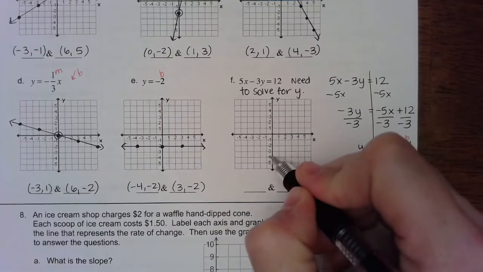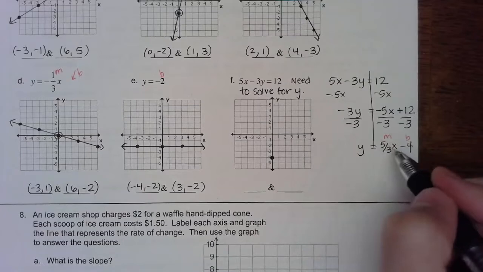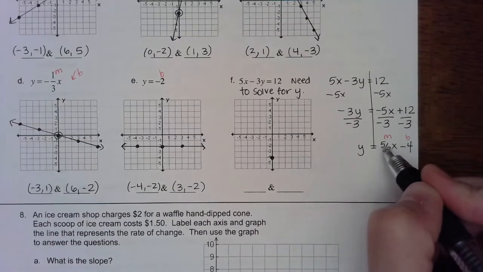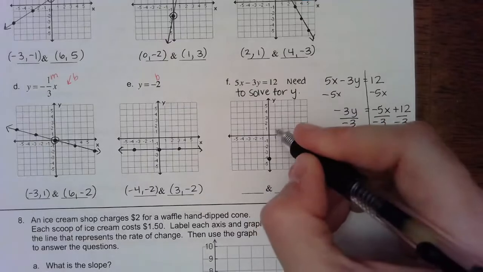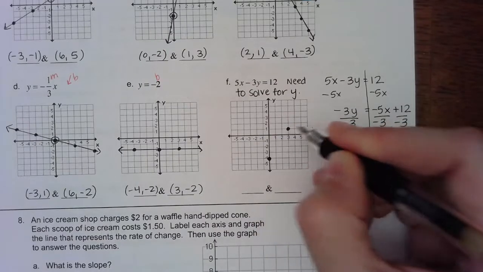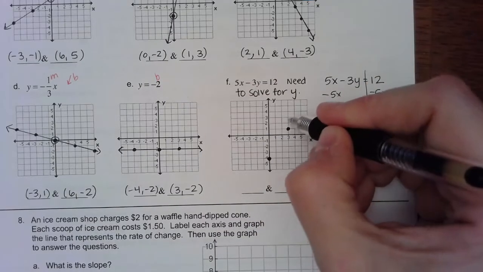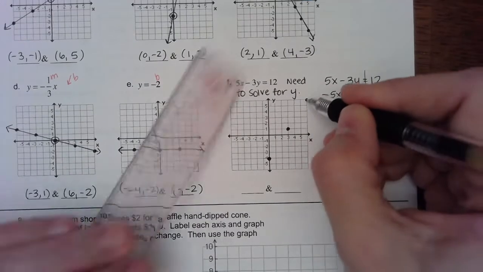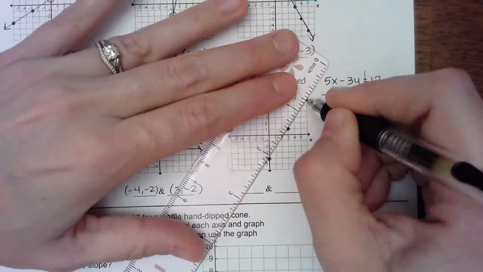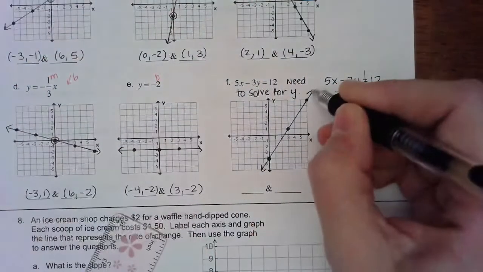I'm going to start at negative 4, and then my slope says I'm going to go positive, so I'm going to go up 5 and then 3 to the right. 1, 2, 3, 4, 5, and then over 1, 2, 3. And then if I can fit it, I'll do it one more time. 1, 2, 3, 4, 5, 1, 2, 3. There we go. So I could fit 3 points total on this graph. I'll connect them using a ruler.